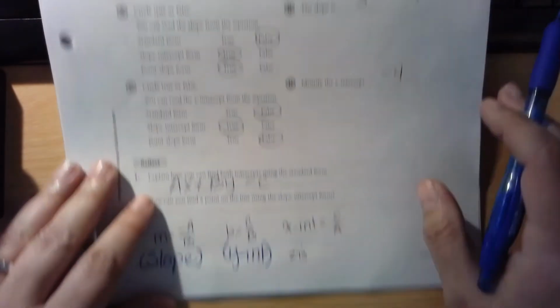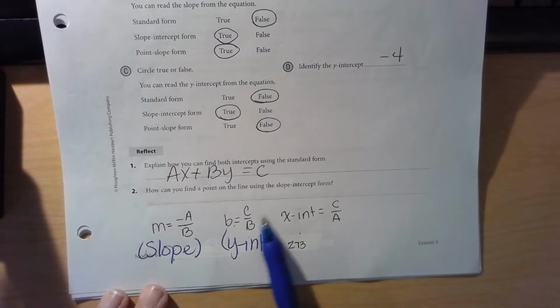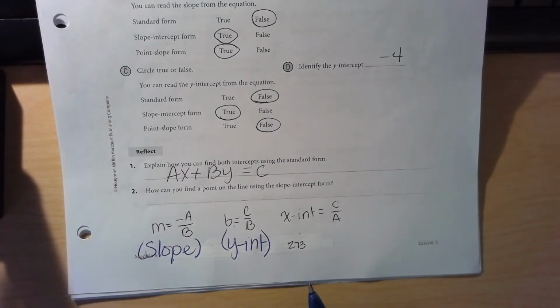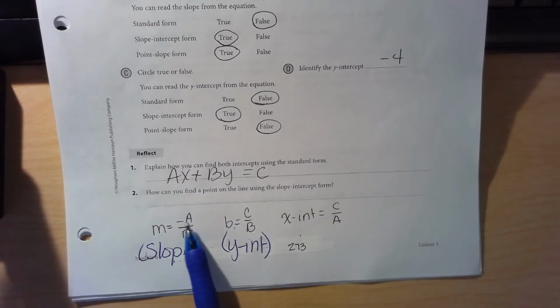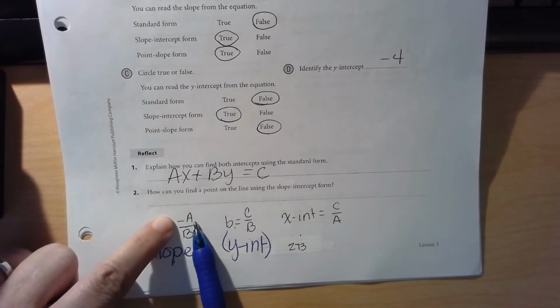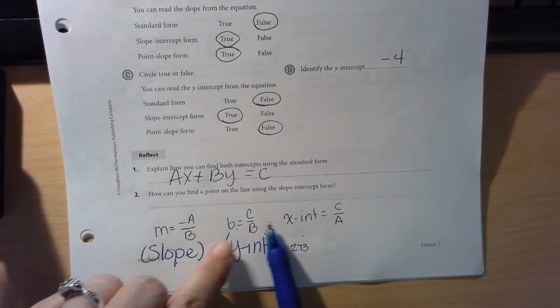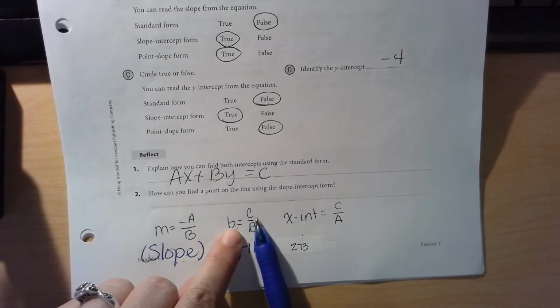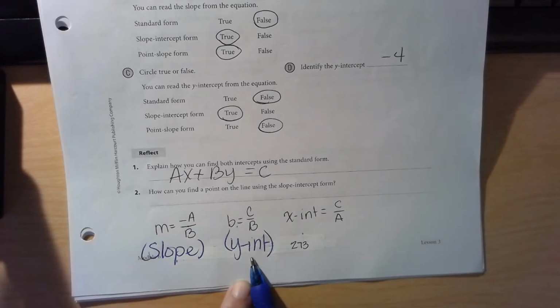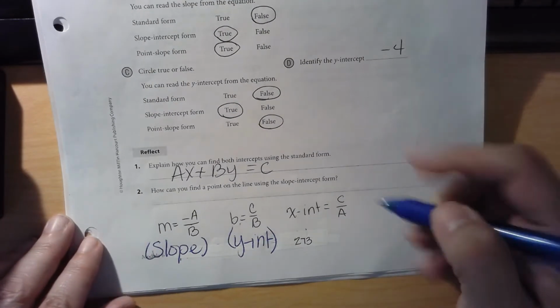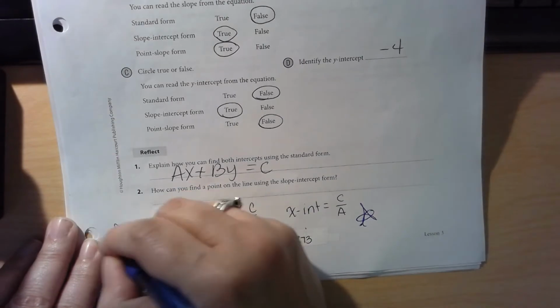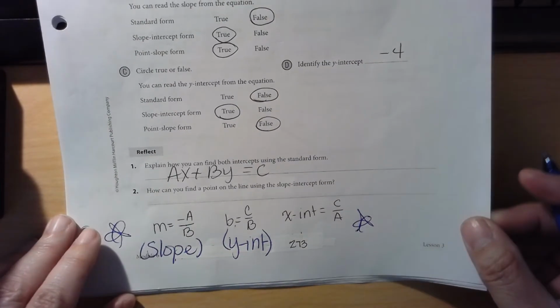Okay, so again, you might want to write this down. These are the three shortcuts that I was just telling you about. So if you have ax plus by equals c form, you can take the a from in front of the x, change its sign, and then divide by b. You can take c divided by b to find the y-intercept, and c divided by a to find the x-intercept. Write these three onto your formula sheet if you did not already do so.